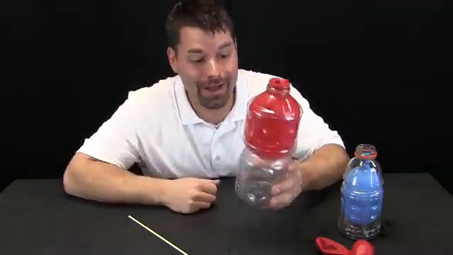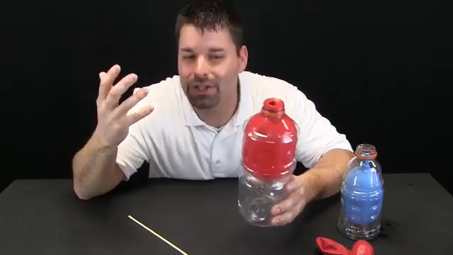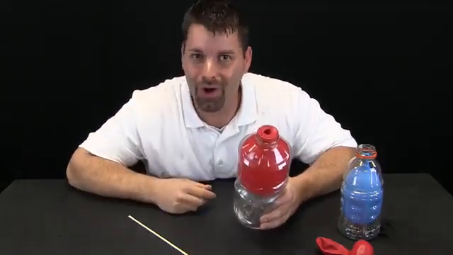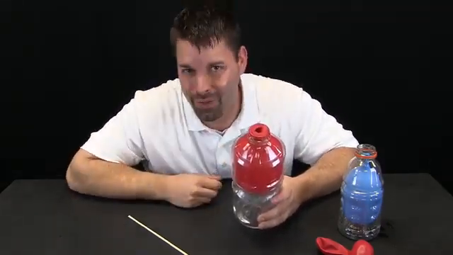I had to take all the air out of that bottle, and the balloon looked like it was magically blowing up. It wasn't magic at all. It was air doing all the work.